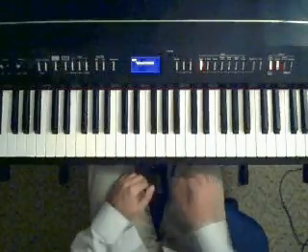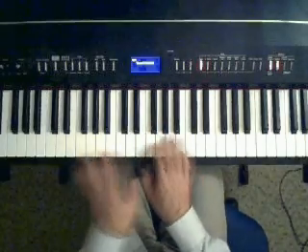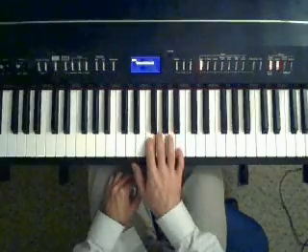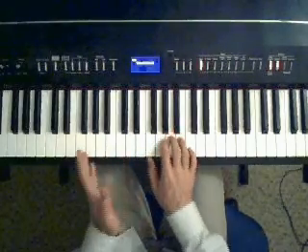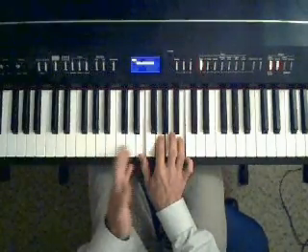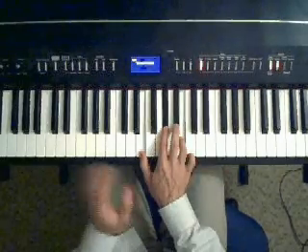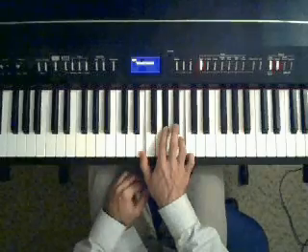And by fit the scale, I mean all of the chord's notes are part of the scale. So when I play my 3, I wouldn't play an E major because this G sharp doesn't fit into the C major scale.